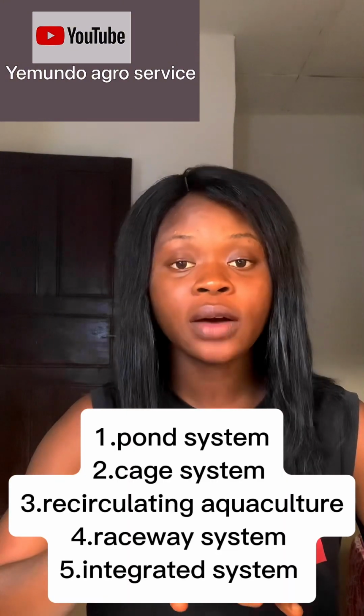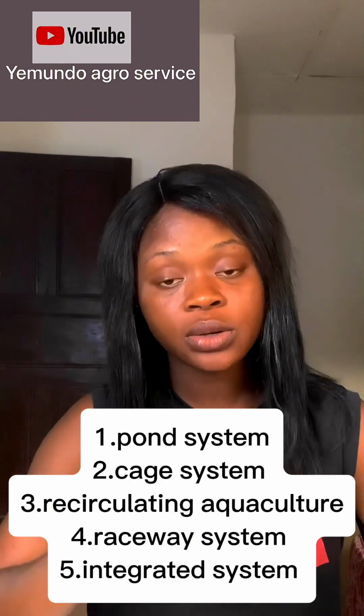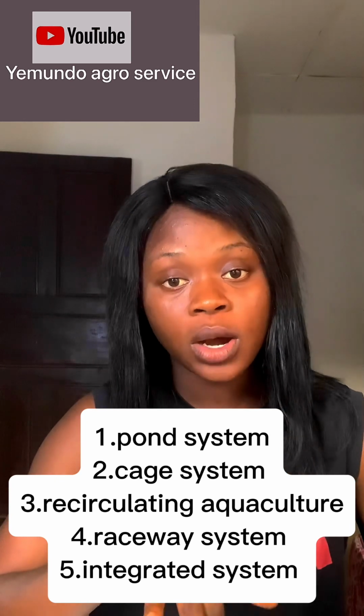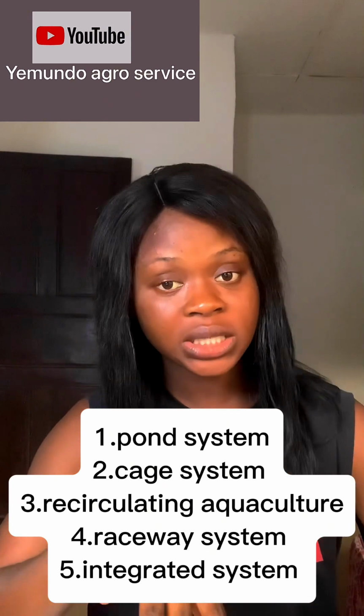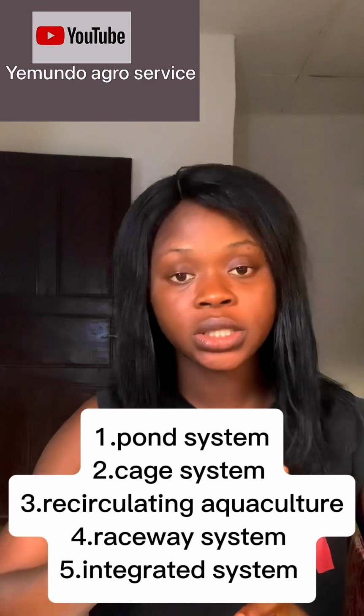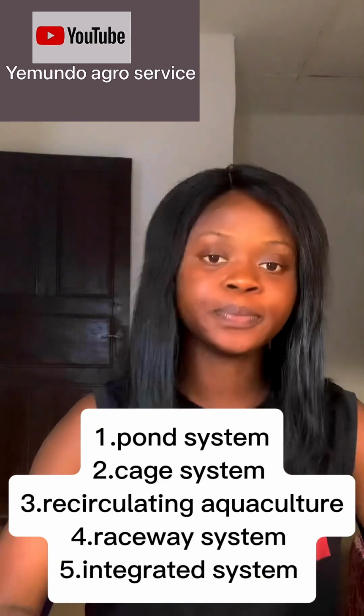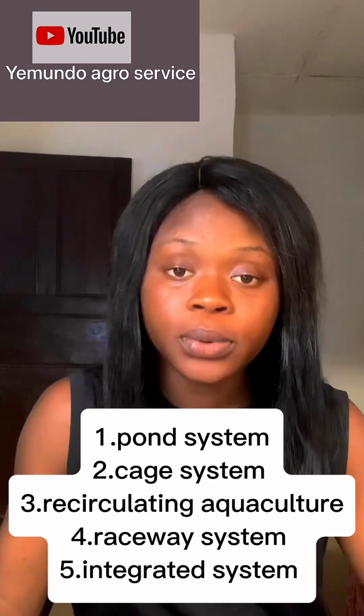And we have about five systems in fishery. We have the pond system, we have the recirculatory aquaculture system, we have the cage system, we have the integrated system. Under the pond system, that's when you find the tarpaulin pond, the concrete pond, and the earthen pond.